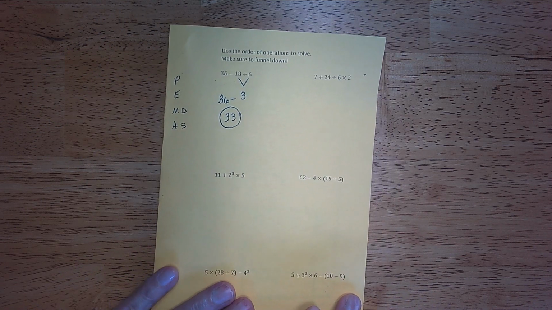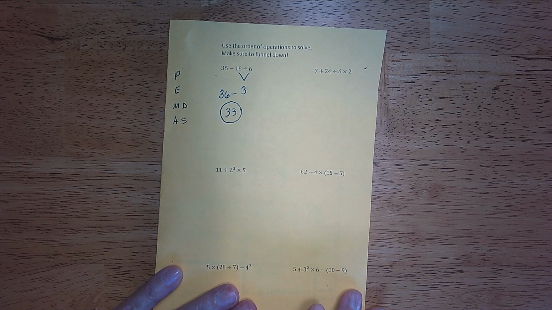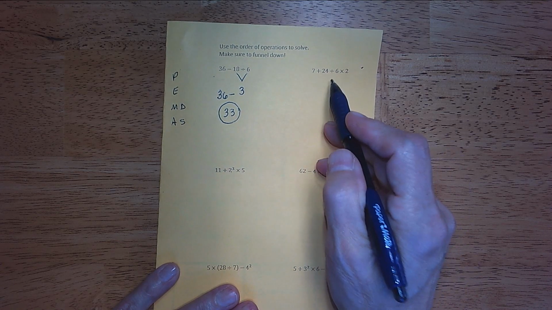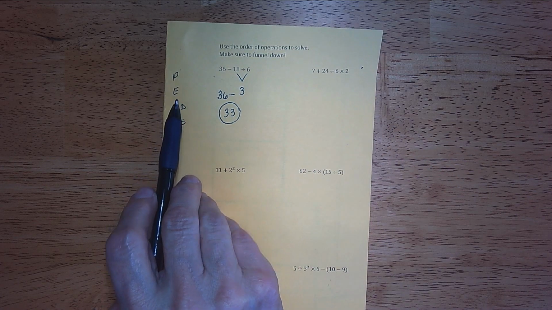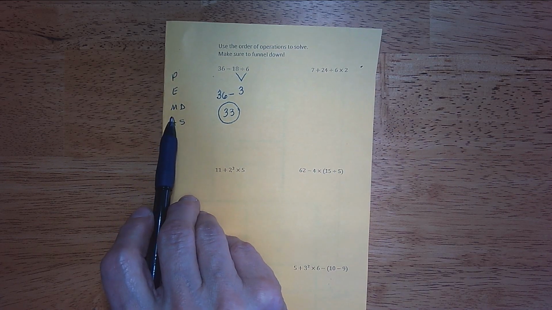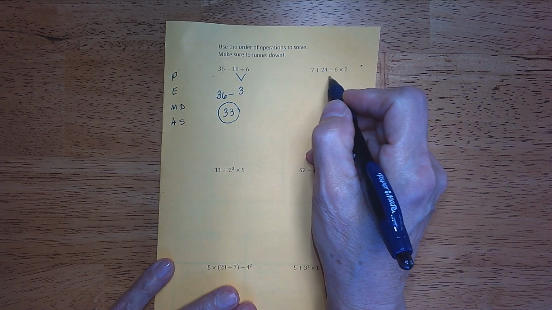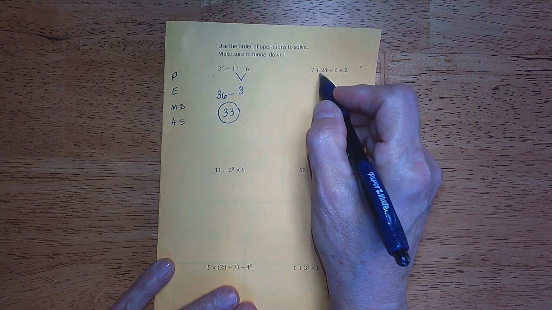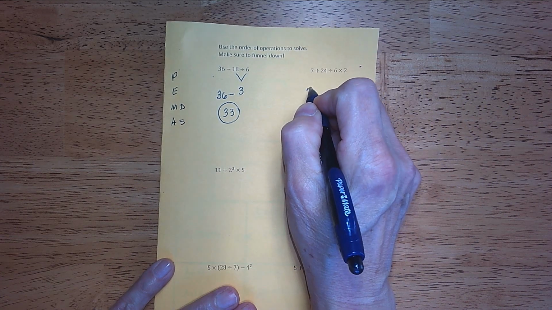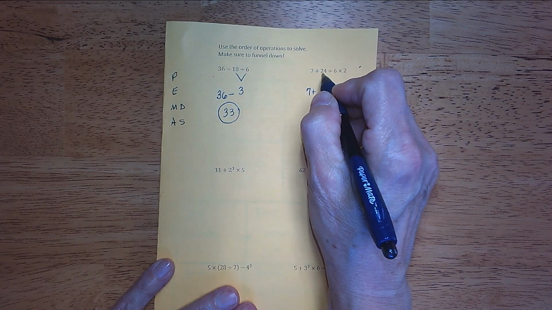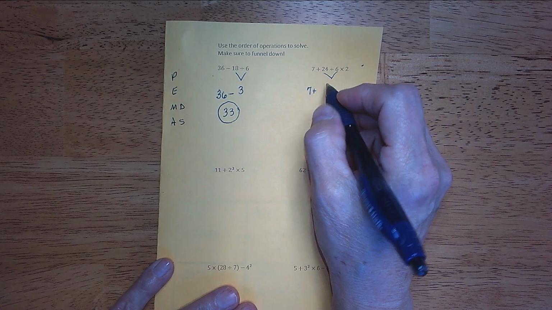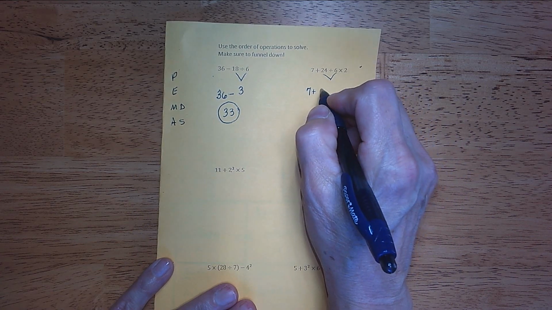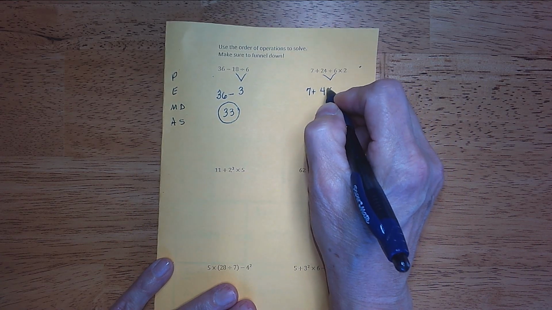We've got 7 plus 24 divided by 6 times 2. This is a division symbol, not a plus symbol. So we check for parentheses. Nope, don't see any. We check for exponents. Multiply or divide in order from left to right. So here's the first multiply or divide problem right here. It's right in the middle of the problem. So we know the 7 plus isn't going to change, but the 24 divided by 6, that's the first multiply or divide problem we see, and 24 divided by 6 is 4, and then we still got this times 2.